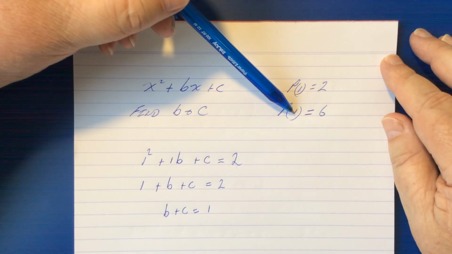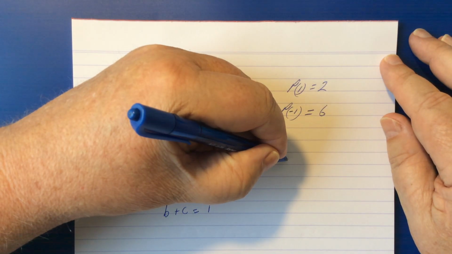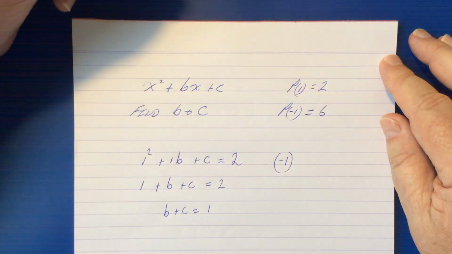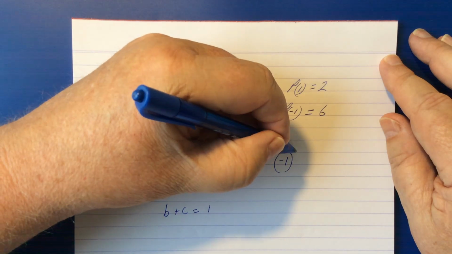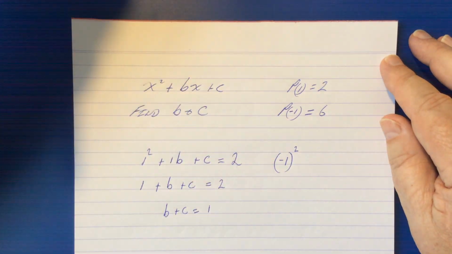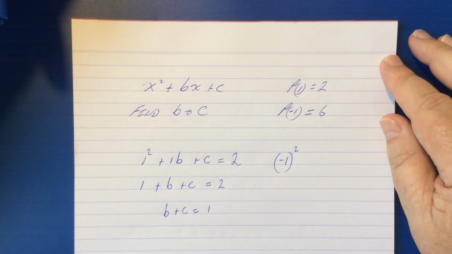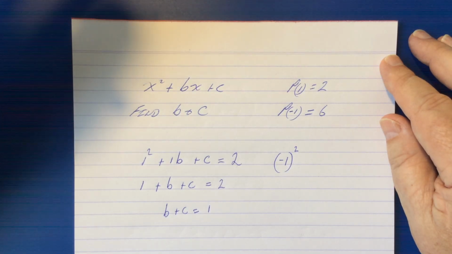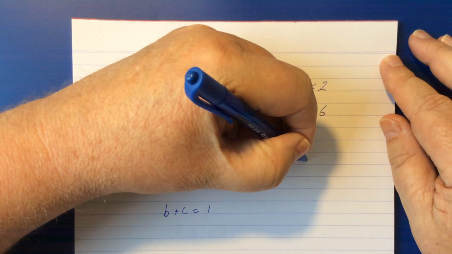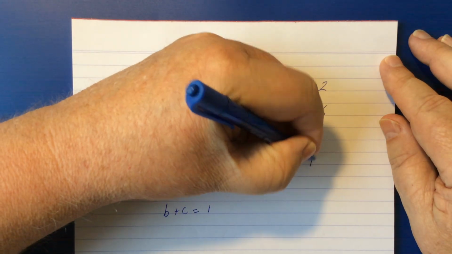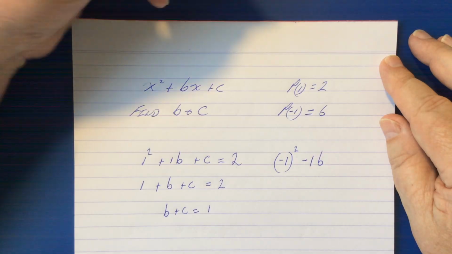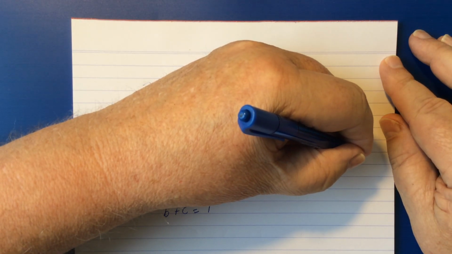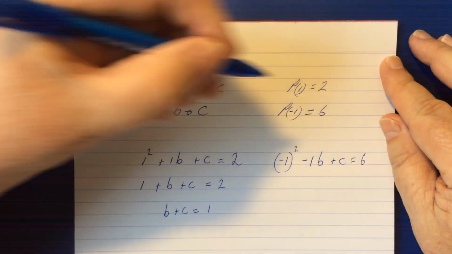Now, we're going to substitute negative 1 into the quadratic here. Notice I put brackets around this. It is negative 1 squared. That is negative 1 times negative 1. That's important. Minus 1b plus c equals 6.